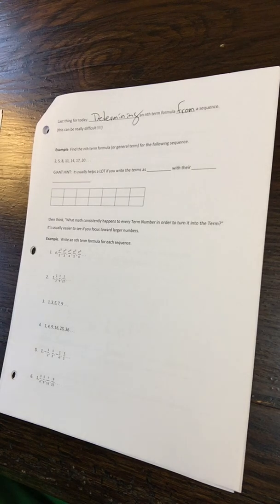Guys, this is not easy. Look, I even gave a little... This would be really difficult. I better take a drink of my water here.